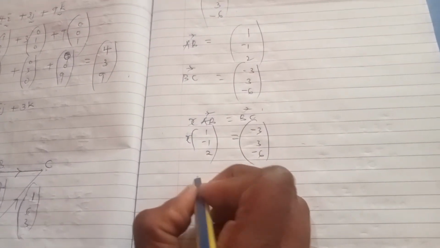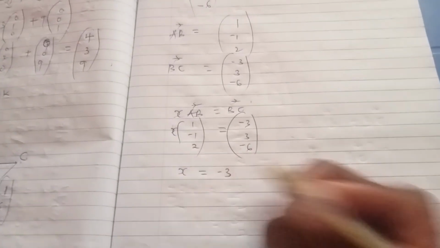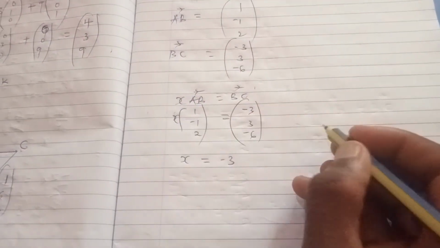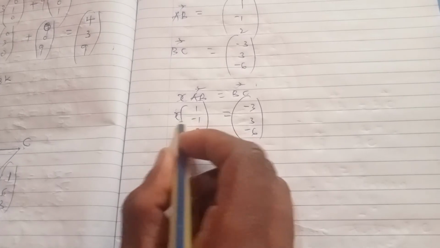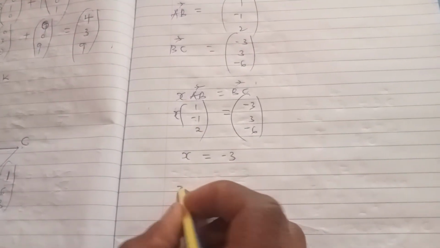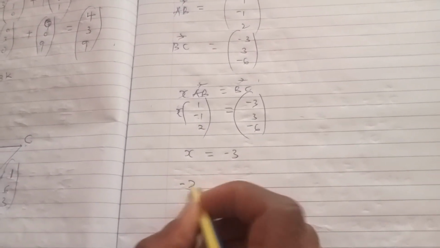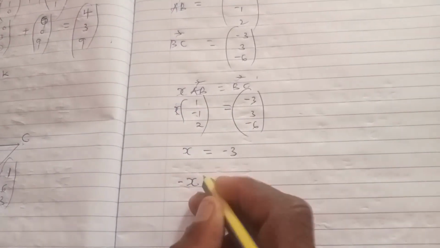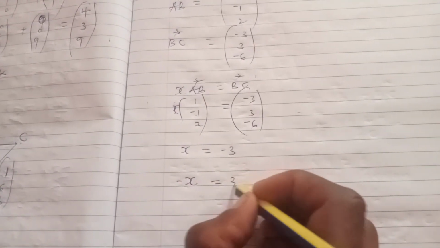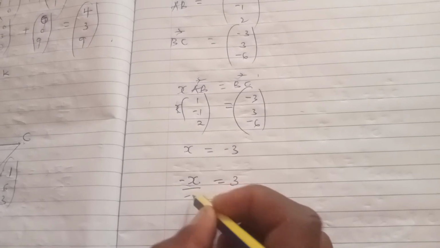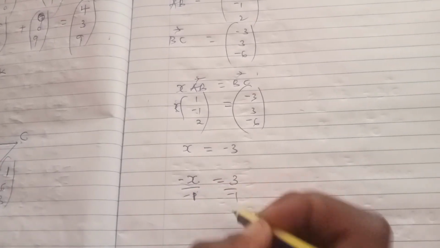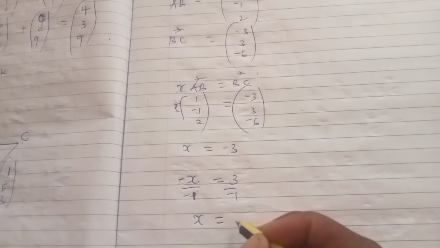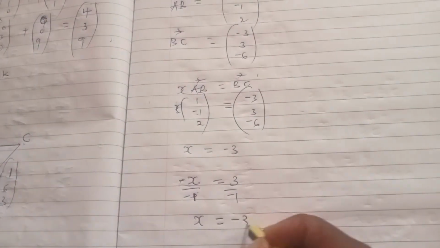The first equation gives x is equal to negative 3. The second equation gives negative x is equal to 3; you divide by negative 1, so still you get x is equal to negative 3.